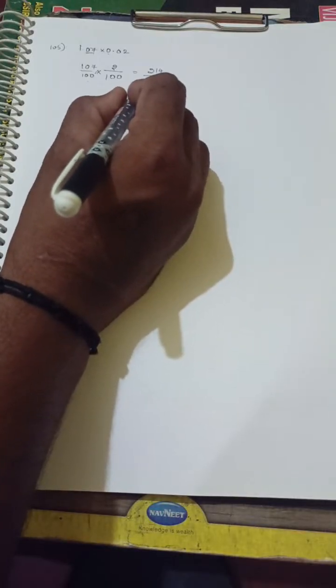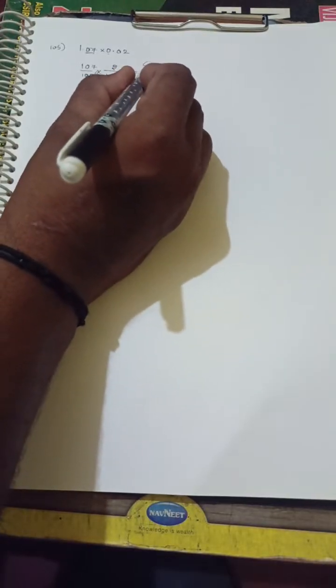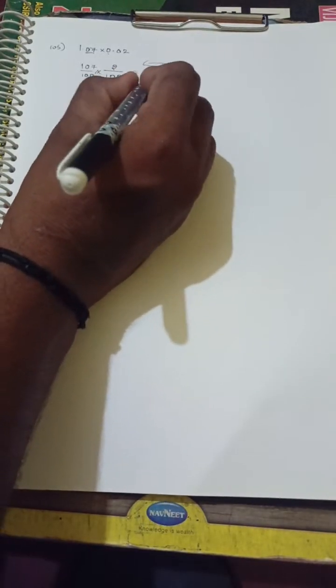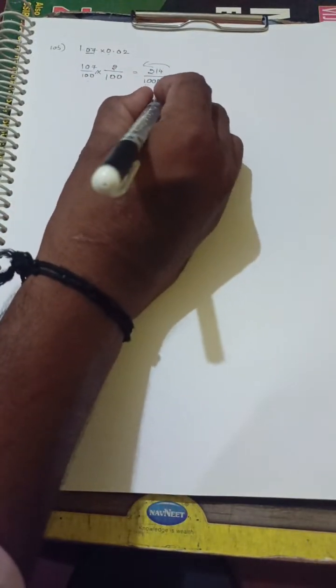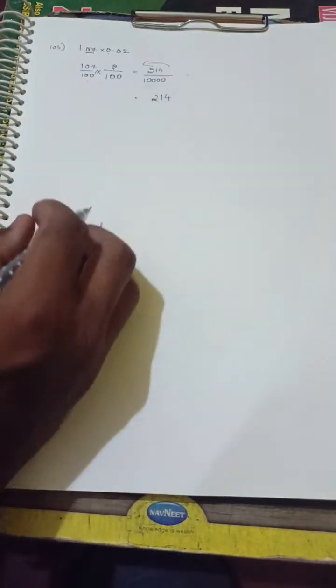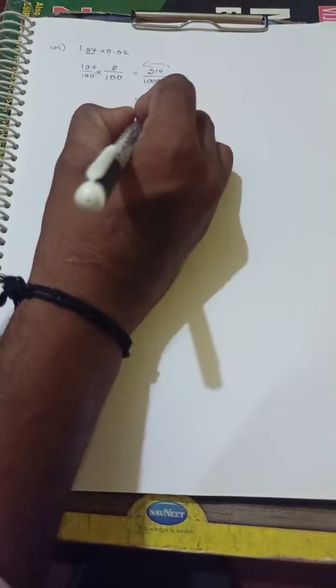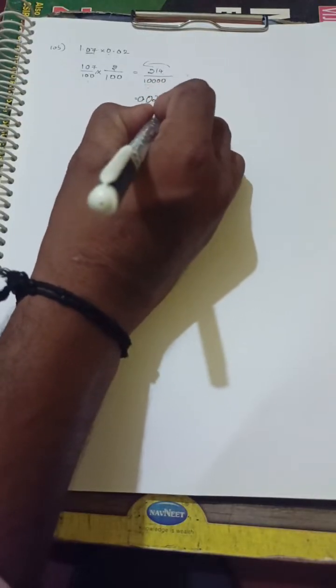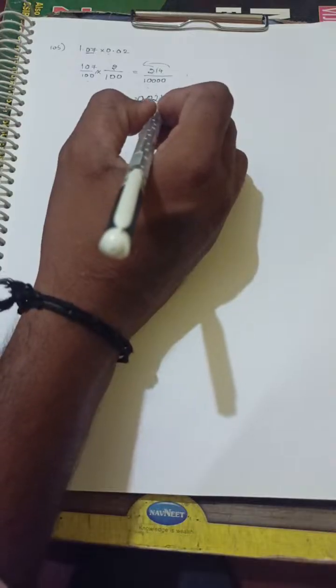When you do the division, we have to count from the right hand side to the left hand side. After 4 digits we place the decimal point. That means 4, 1, 2, and there is no value after that, so we take the value as 0, and 0.0. So the final answer is 0.0214. This is the final answer we are going to get.